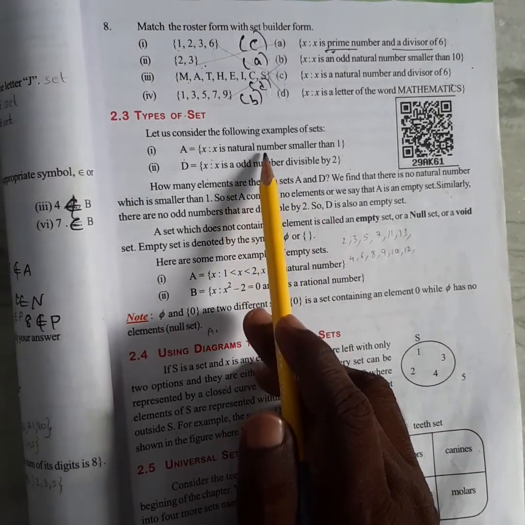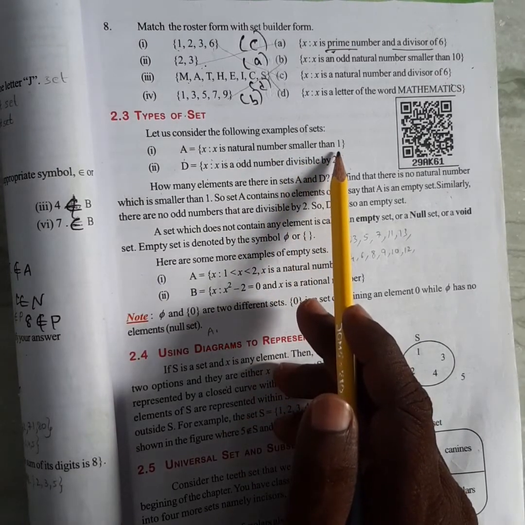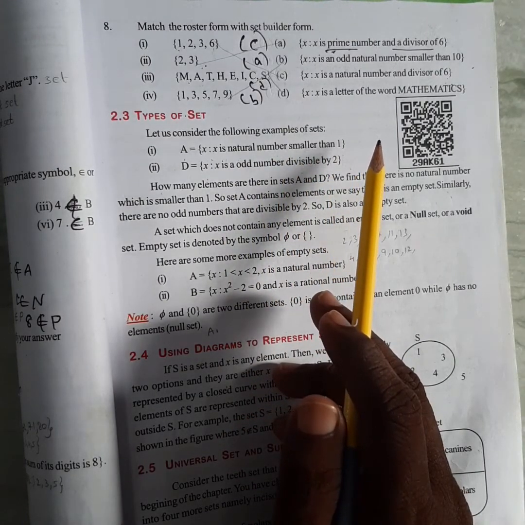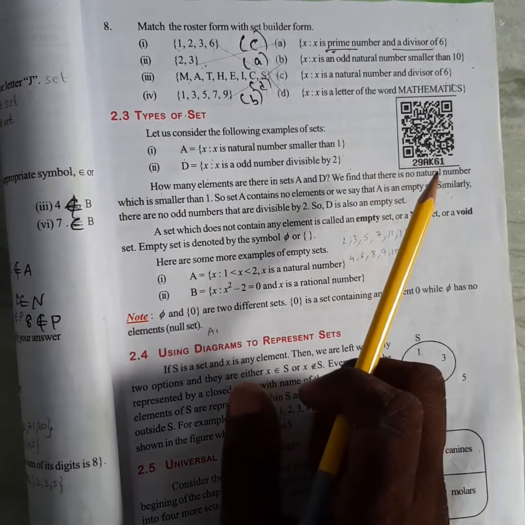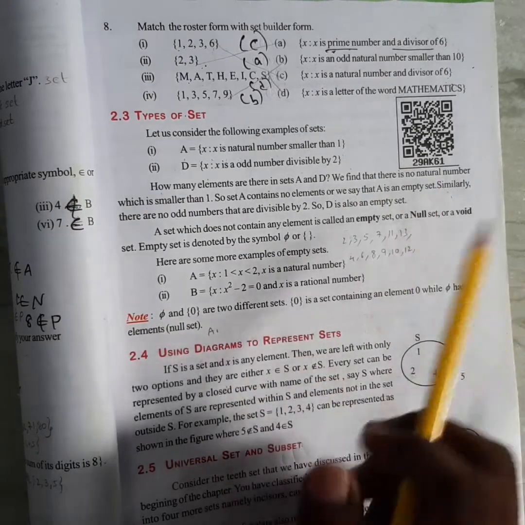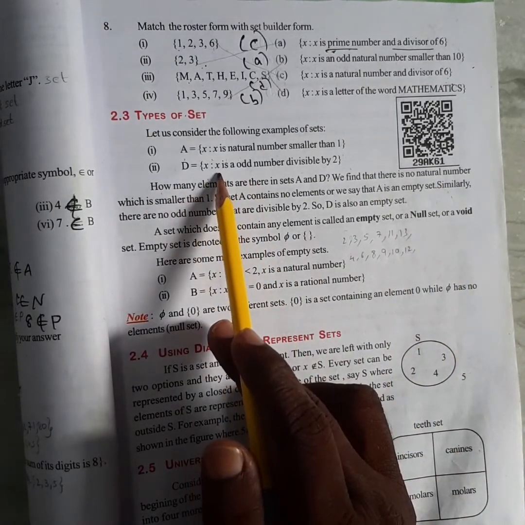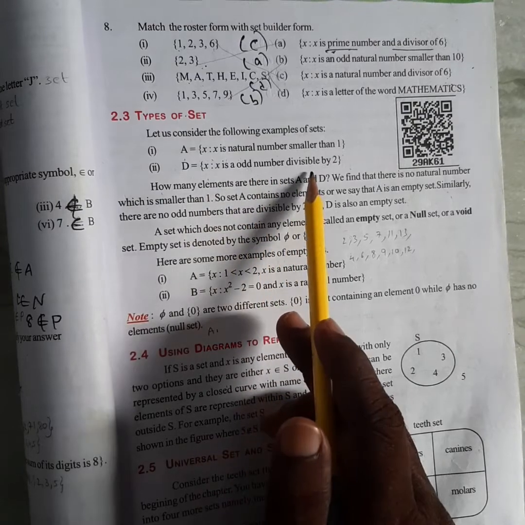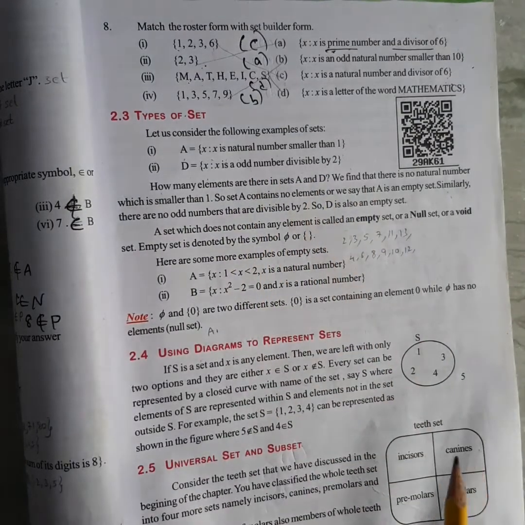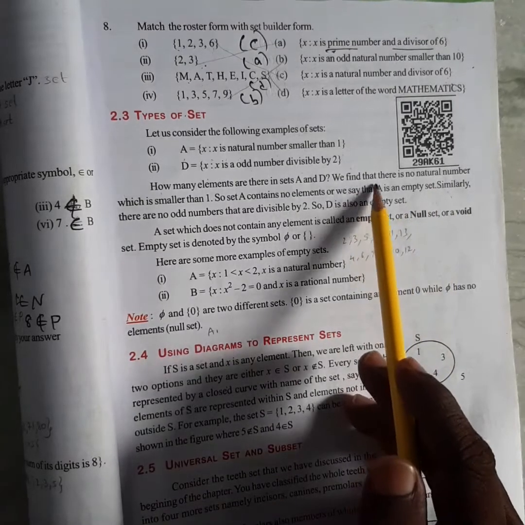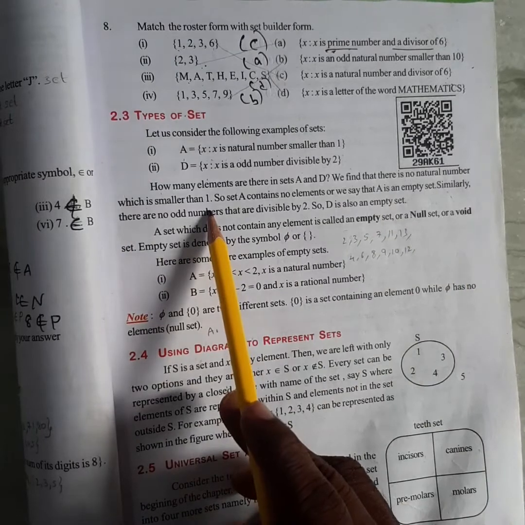Is there any natural number smaller than 1? You are not able to say any. There is no natural number smaller than 1 because all natural numbers start from 1. And also in the second example, x is an odd number divisible by 2. That means any odd number is divisible by 2? So there are no such numbers. So we find that there is no natural number which is smaller than 1.